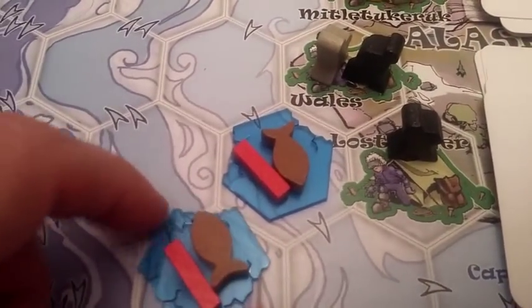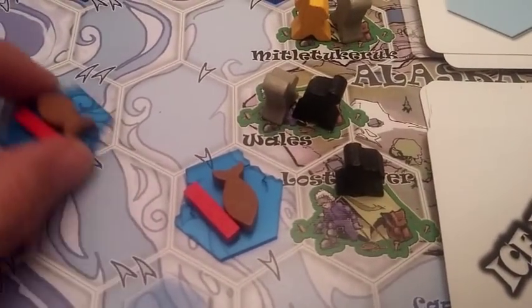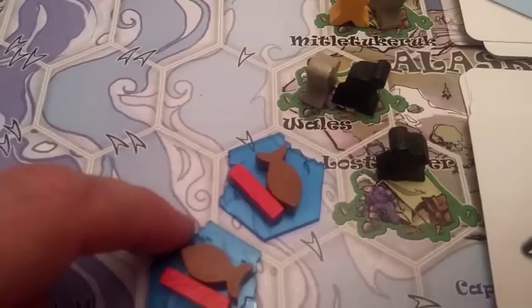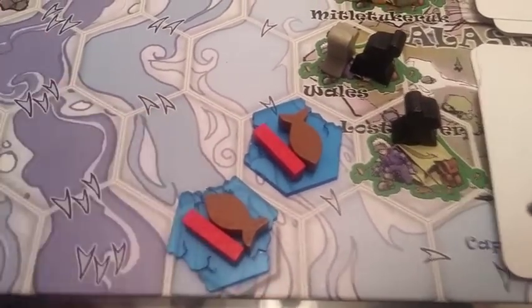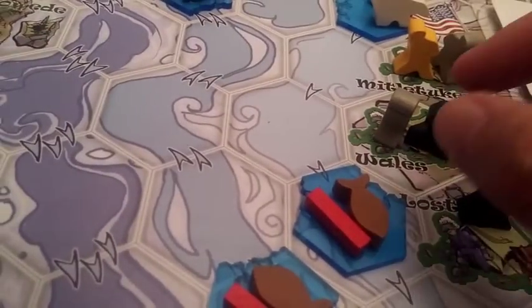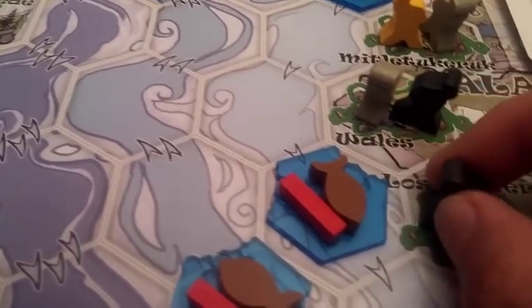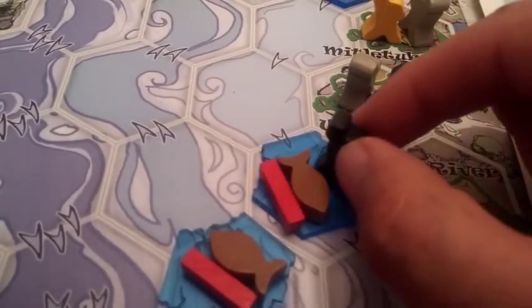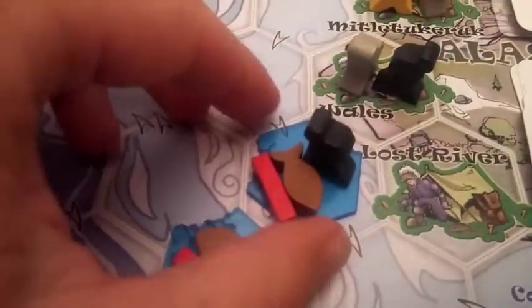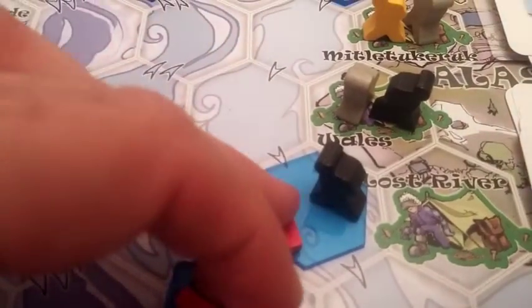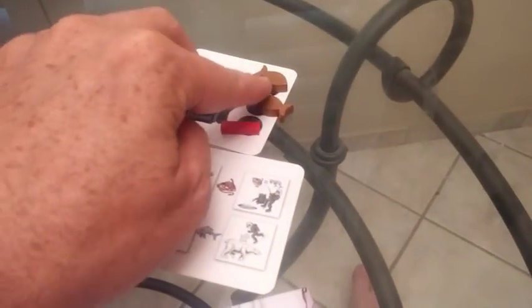Alright, so he's going to place it. I could get on it and then move it. Alright, he's going to place it like this, and then he's going to take one of his explorers, the one that can get on easily. He's going to get on to here, and he's going to take a fish in case he needs to eat it to swim. So he's going to put that in his pack over there.